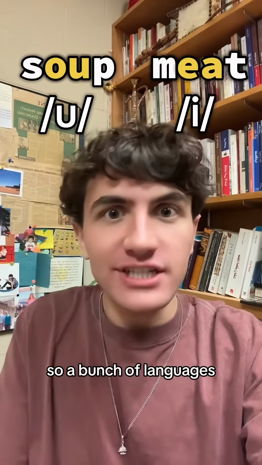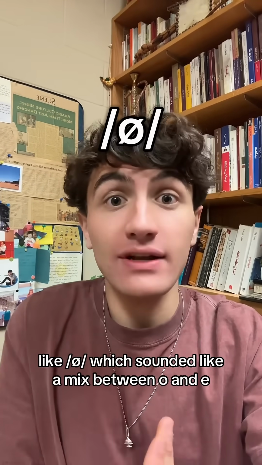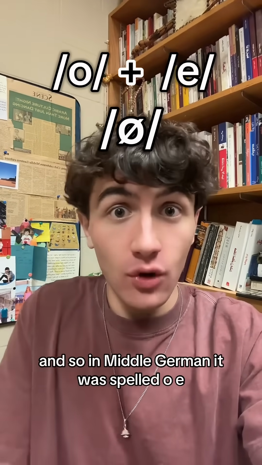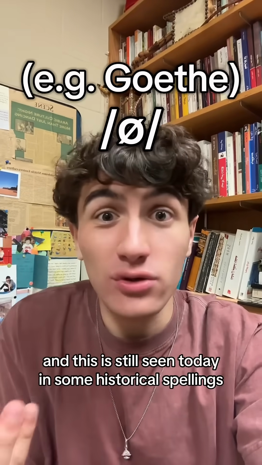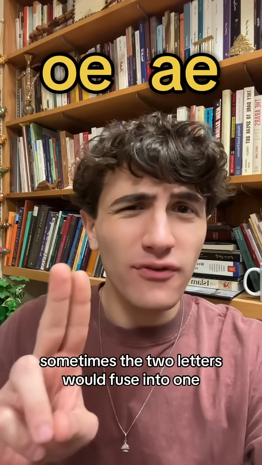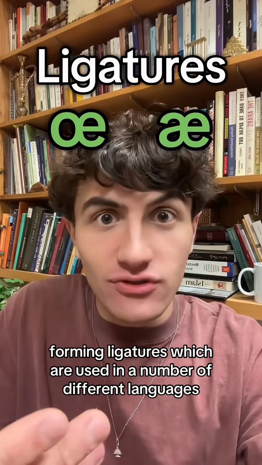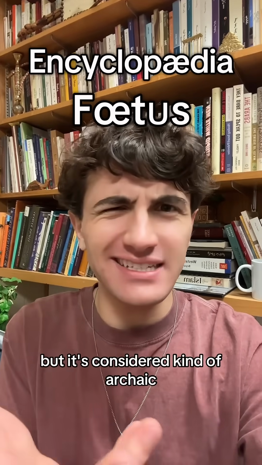So a bunch of languages started spelling individual sounds with 2 different letters, like Ö, which sounded like a mix between O and E. And so in Middle German, it was spelled OE, and this is still seen today in some historical spellings. From here, there were 2 different developments. Sometimes the 2 letters would fuse into one, forming ligatures, which are used in a number of different languages. In fact, sometimes we see this in English, but it's considered kind of archaic.